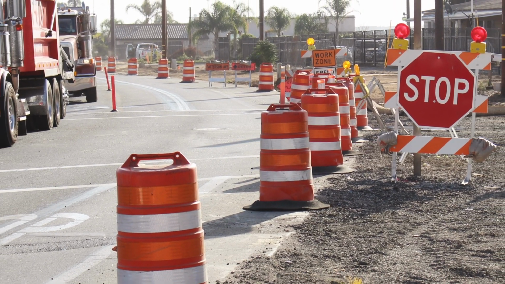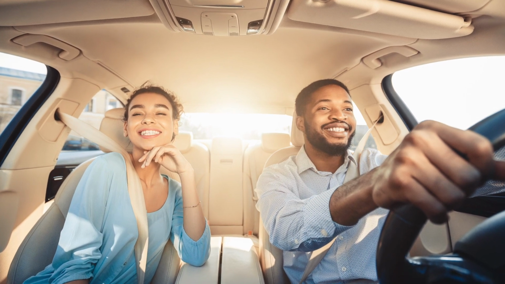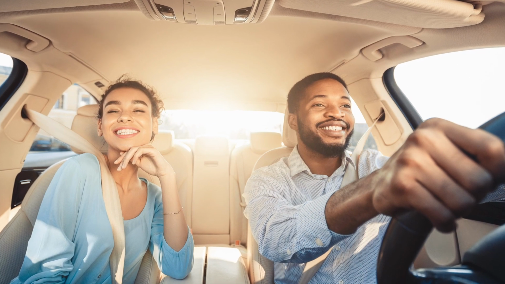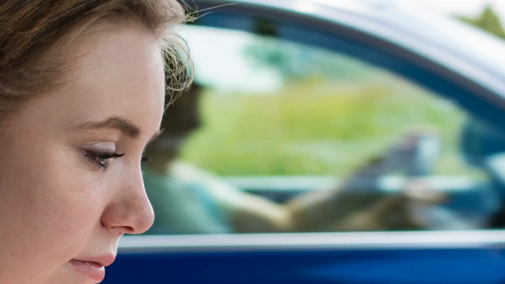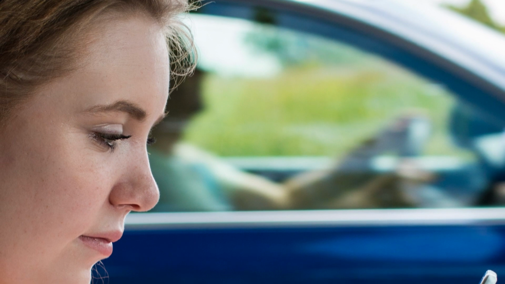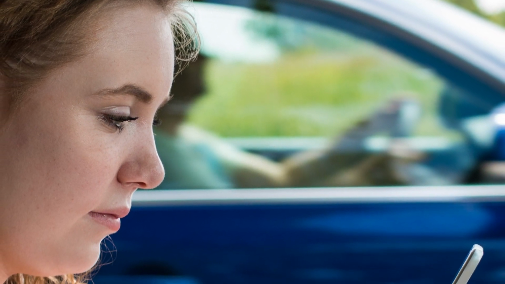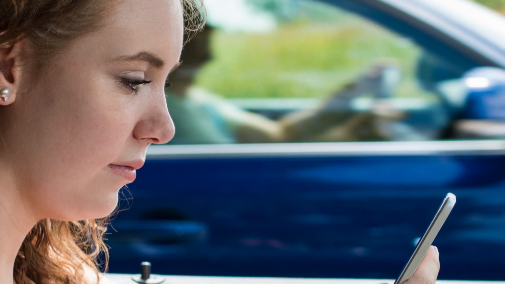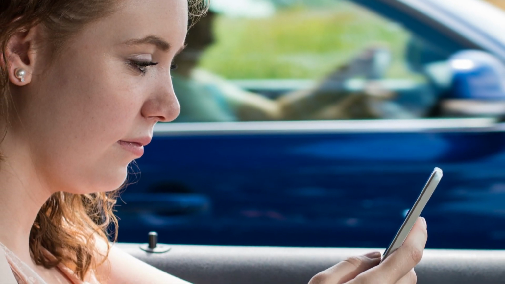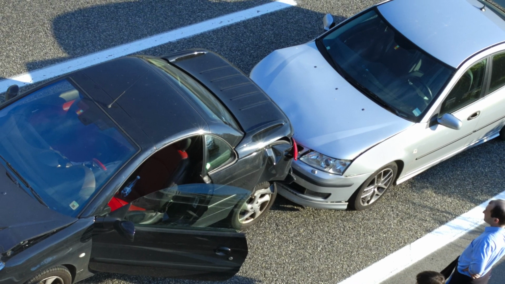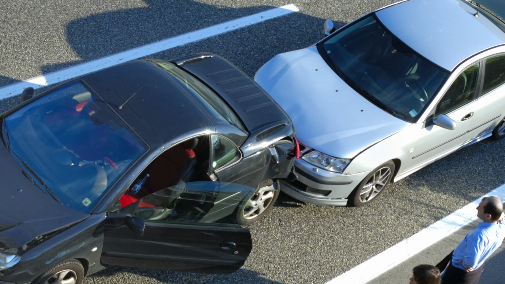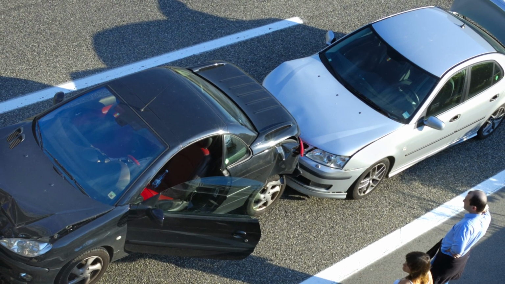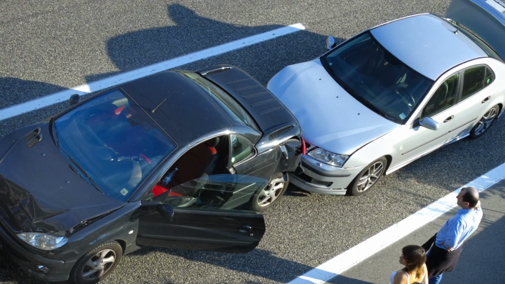It's important to point out here that even if you do everything right, even if you avoid driving while distracted and try to stay hyper-vigilant of potentially distracted drivers around you, you may still find yourself involved in a distracted driving accident. If you or a loved one has been injured or faced property damage or loss because of a distracted driver, you need to know that you're not alone.